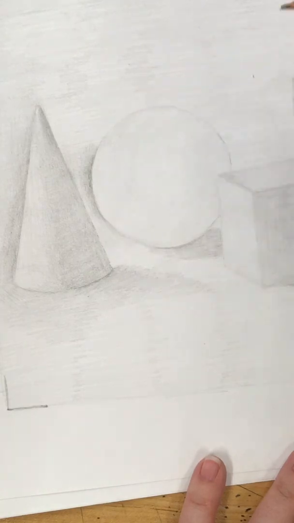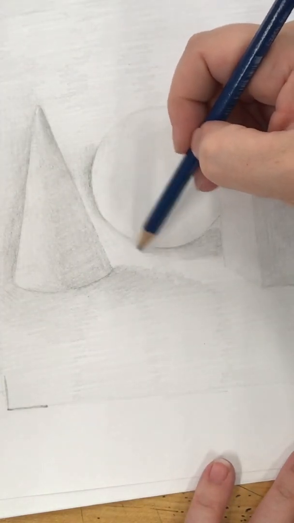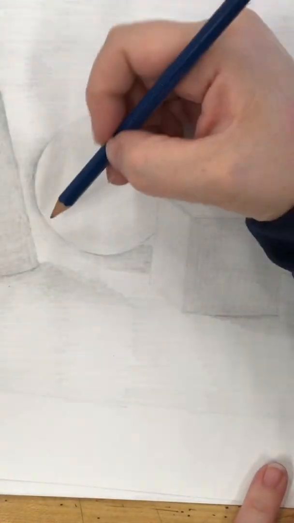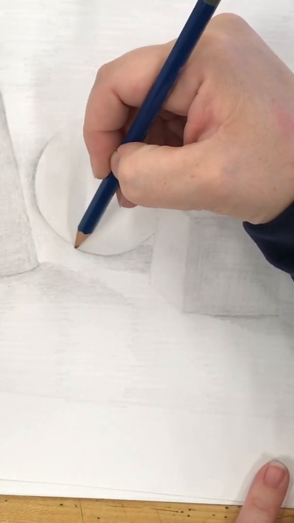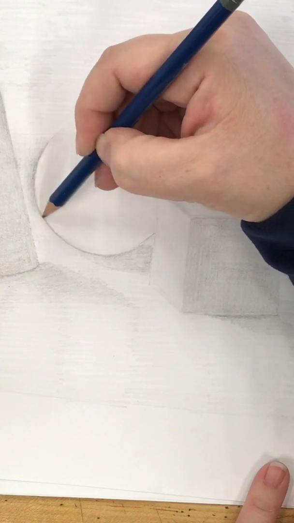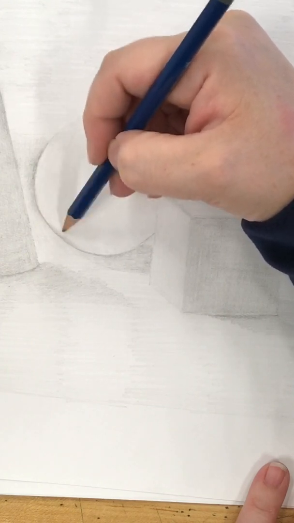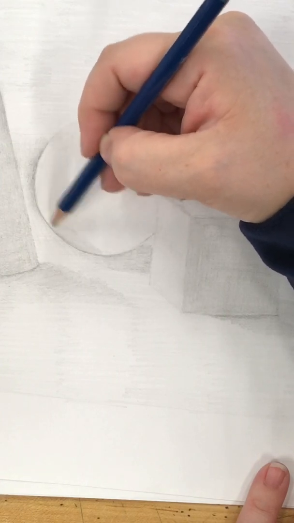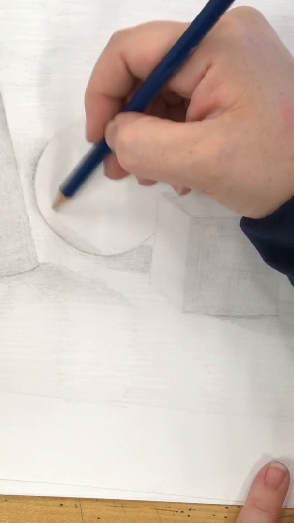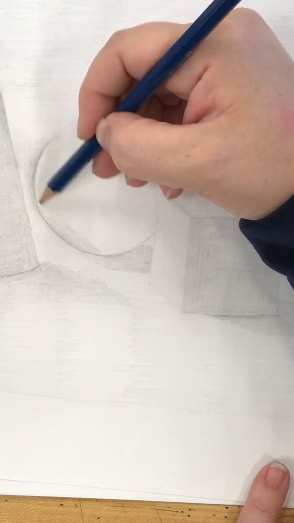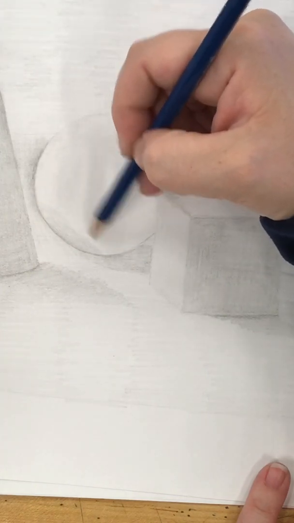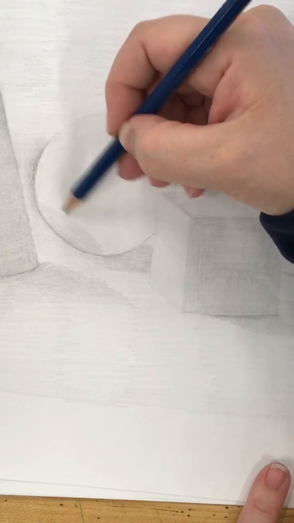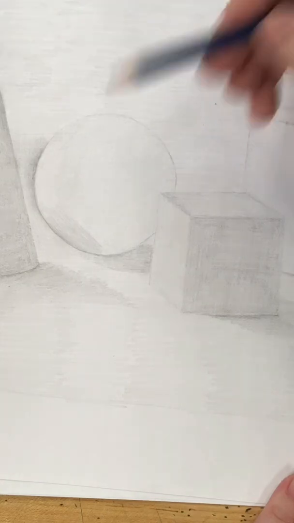So I'm going to go ahead and make this look a little bit darker. But then I feel like this sphere needs to be a little bit bigger. Here, there we go. Then I've got to transition my sphere here. And you can't tell, but I'm actually lifting off the paper. So like down here, I was pushing down just a little bit, and then as I go up, I lift off the paper. Like I'm barely touching the paper right there.